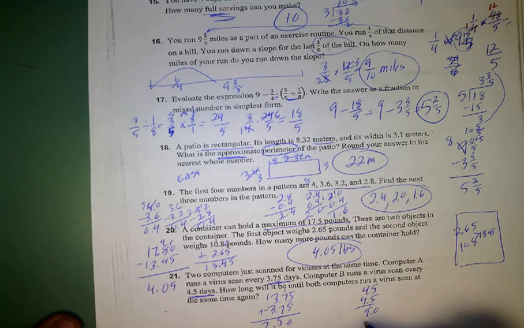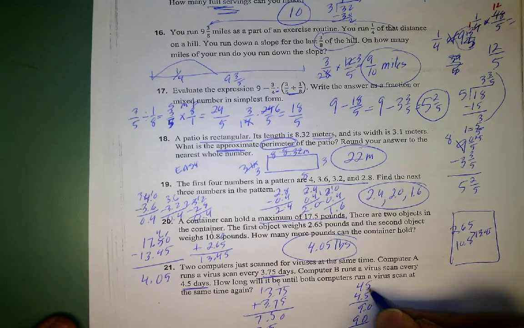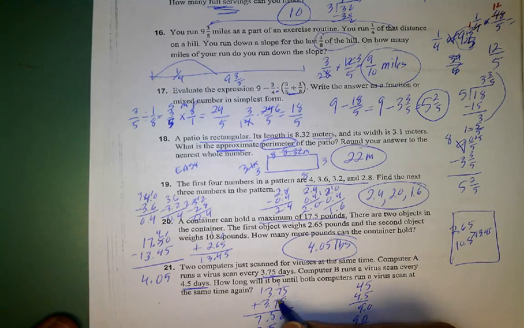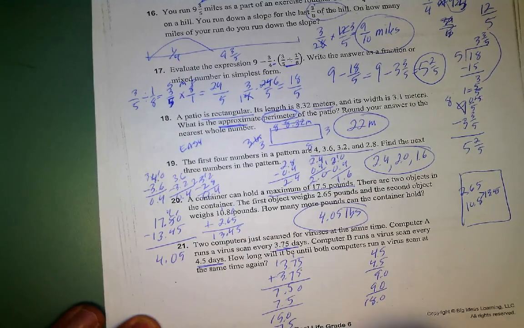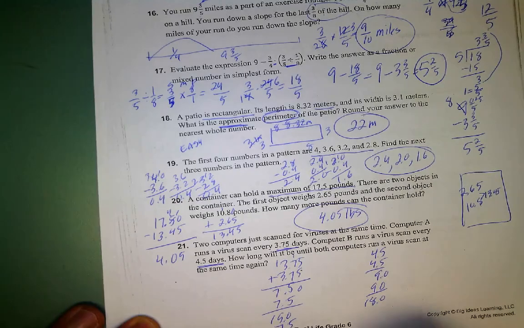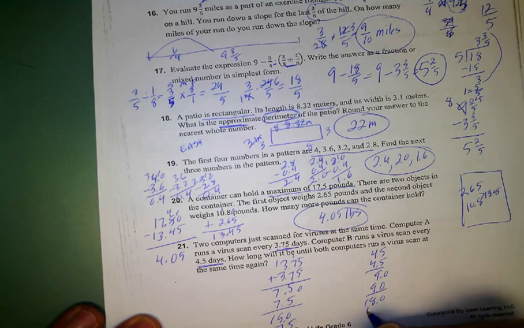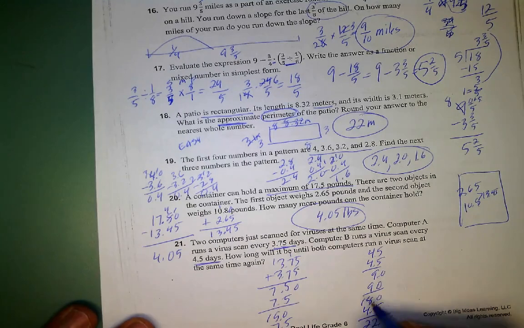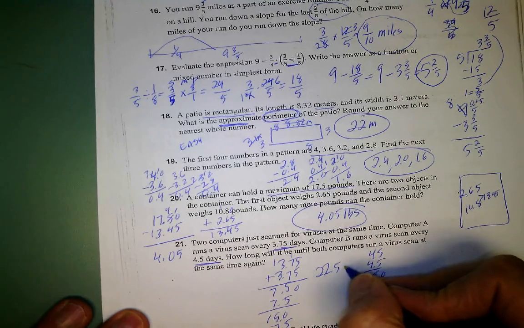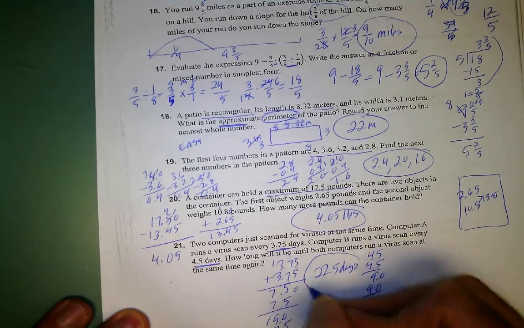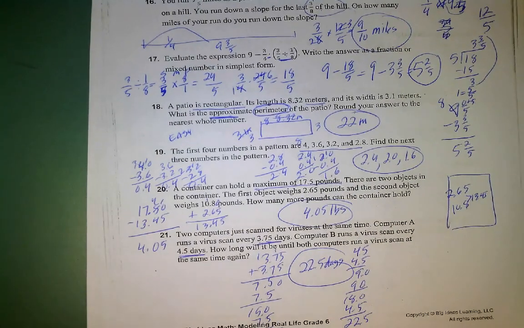If I do another 2 of these, another 7.5, I'm getting 22.5. And if I add another 4.5 to the 18, I get 22.5. So this was a weird problem, but in 22 and a half days, this is going to happen again. Okay? Wish there was an easier way to do that. Least common multiple with mixed numbers. Weird. All right. Hopefully this helps.